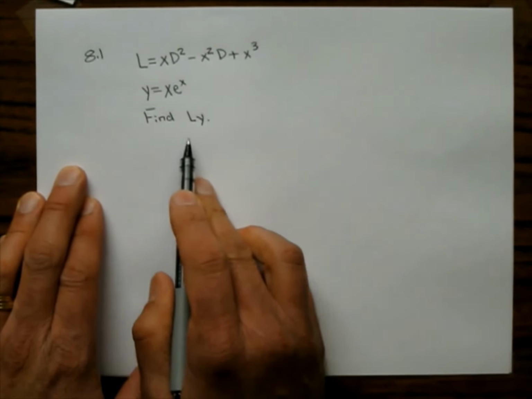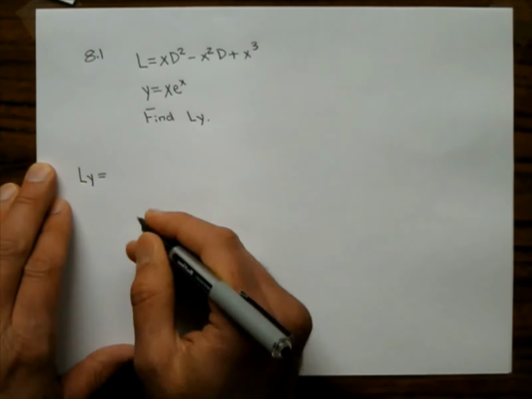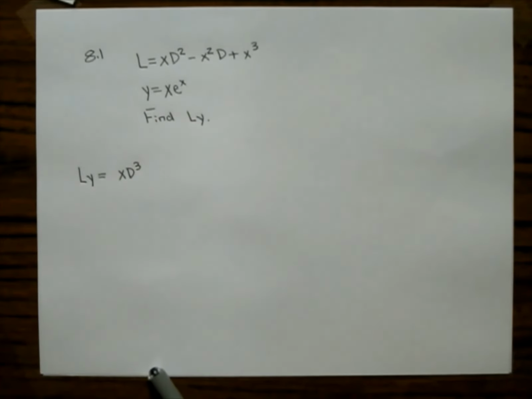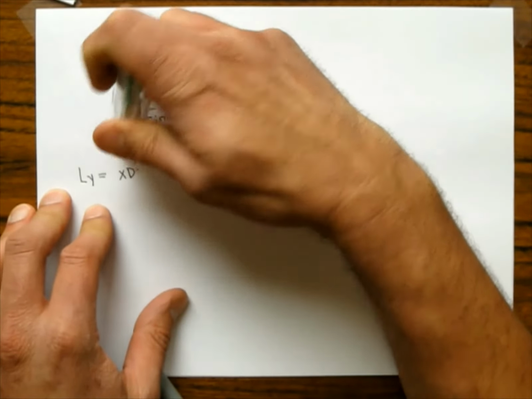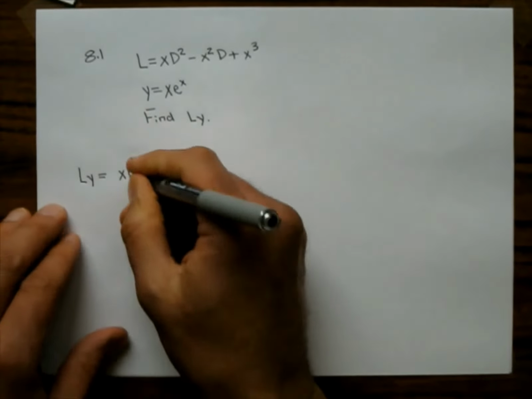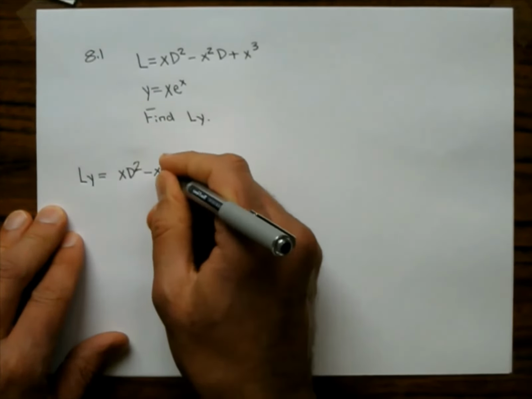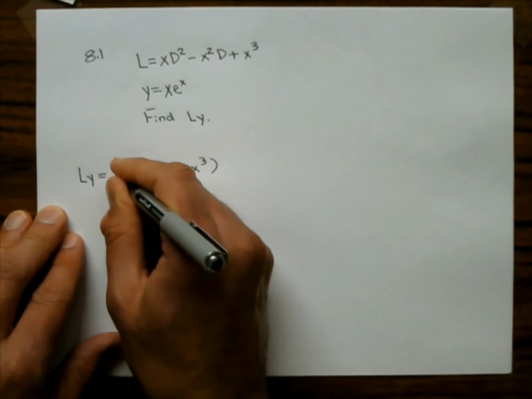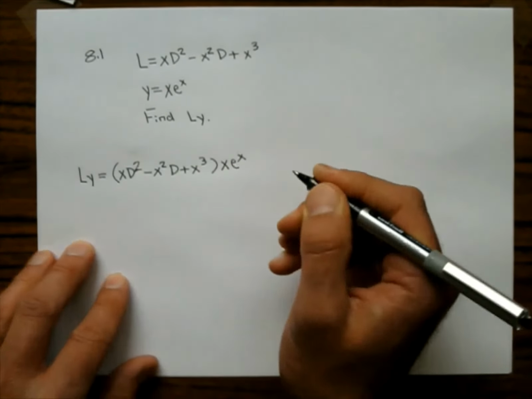So how would I do this? Well, Ly equals this guy right here, which has derivative operators, and that one is not a 3. I just accidentally put that there. That one happens to be a 2. So I write down these derivative operators which are in this linear transformation, and that's going to operate on this function right here.